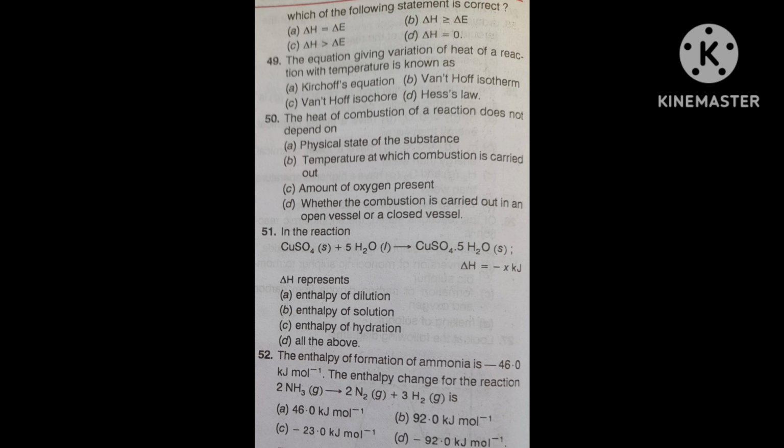Again I am repeating the question. The heat of combustion of a reaction does not depend on, first, physical state of the substance. Second, temperature at which combustion is carried out. Third, amount of oxygen present. Fourth, whether the combustion is carried out in an open vessel or a closed vessel. Just think, this also you can answer very quickly, in less than 10 seconds.